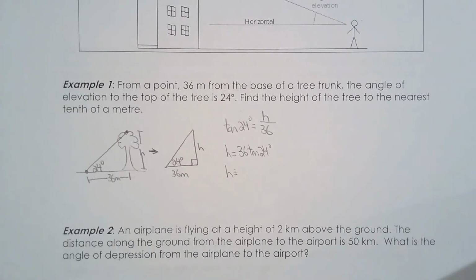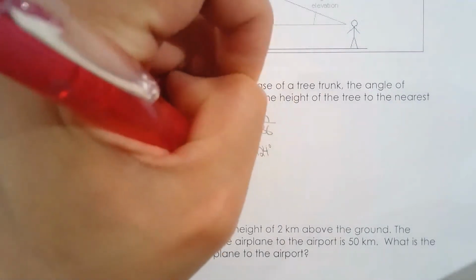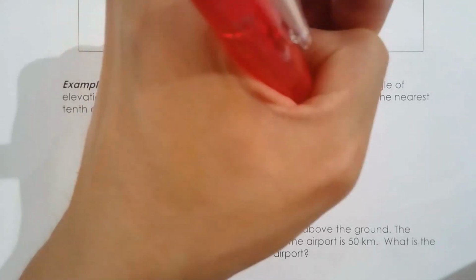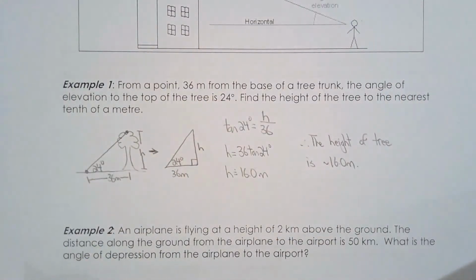So we're looking at about 16.0. Therefore, the height of the tree is approximately 16.0 meters.